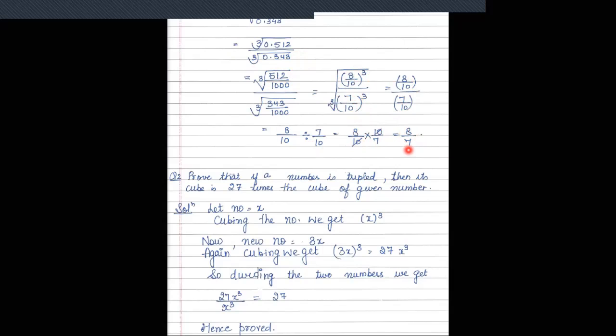Now many of you will say, ma'am, convert this into decimal as well. Yes, of course you can convert it into decimal. Now the next question. Prove that if a rational number is tripled. Children, it is a very important question and I want that you should all do it very, very seriously. If a number is tripled, then its cube is 27 times the cube of the given number.